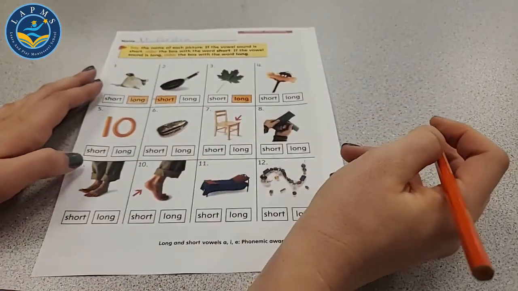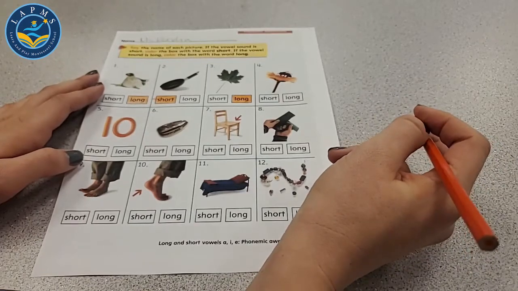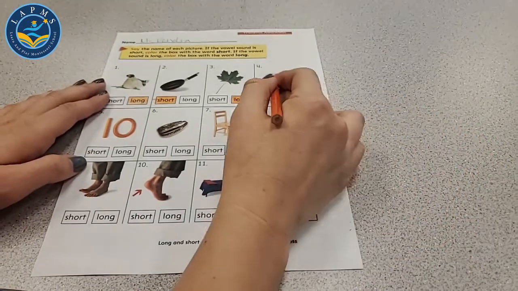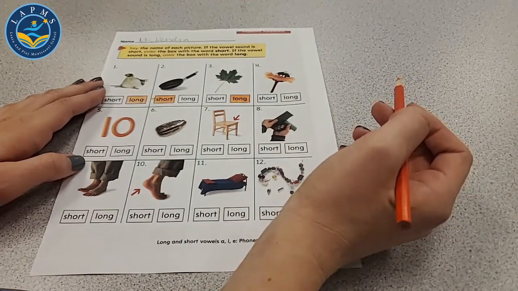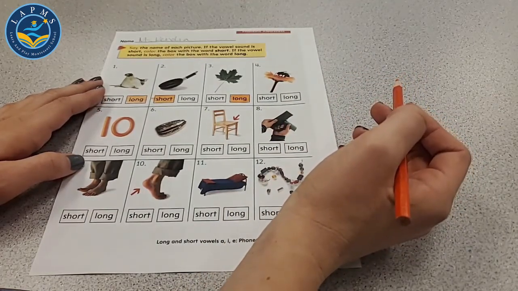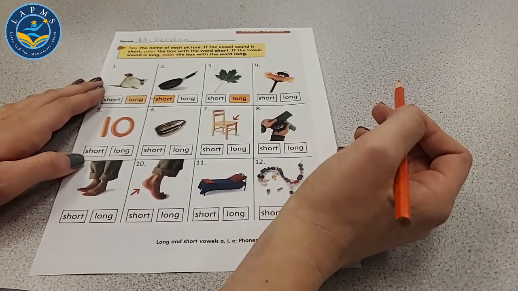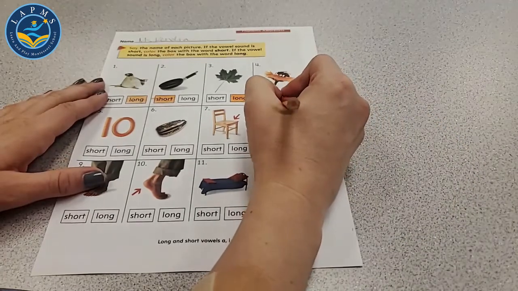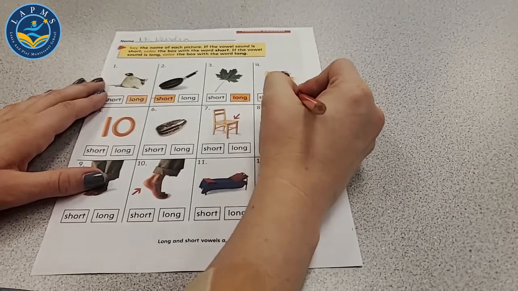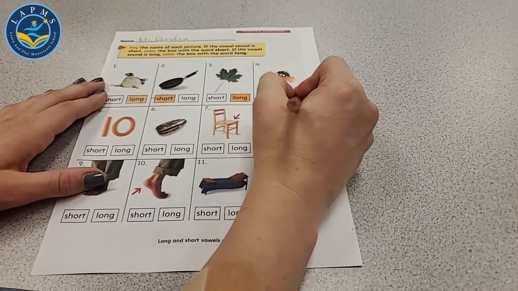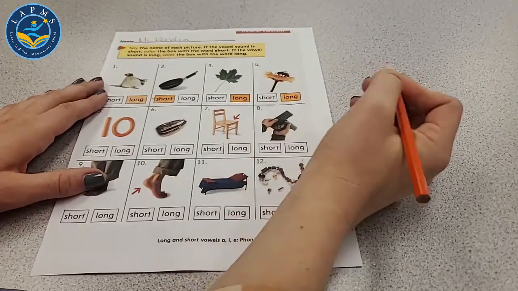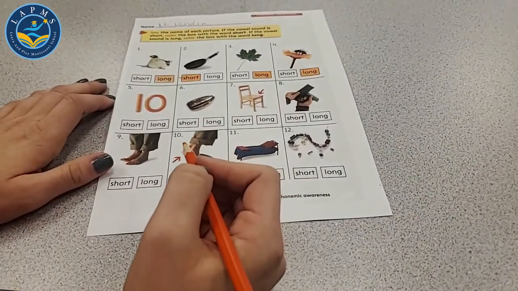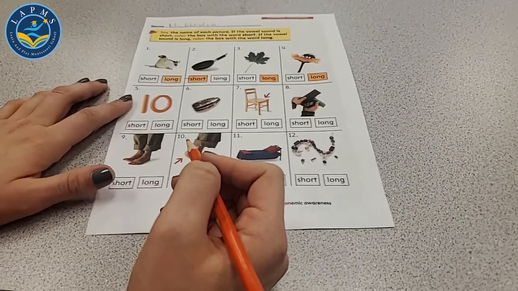How about number 4? What are we looking at here? We're not looking at the flower right now. We're looking at the bee. The bee. E. Right, that's long. Good job. Okay. Wonderful. Number 5. What is number 5?